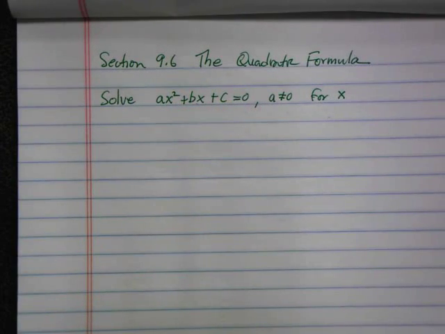The quadratic formula. I'm sure many, if not most of you, have seen the quadratic formula before. What you might not have seen before is, where does it come from? The quadratic formula is nothing more than a special case of completing the square.